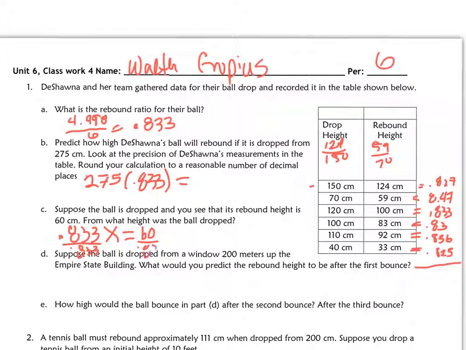60 divided by 0.833 equals what? It's going to be more than 60. And it's going to be in centimeters, just like this is going to be.